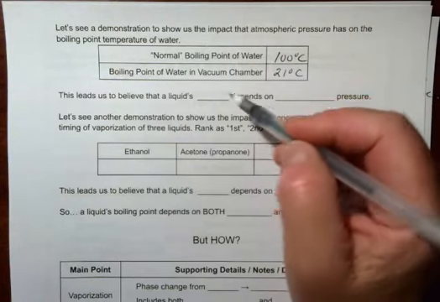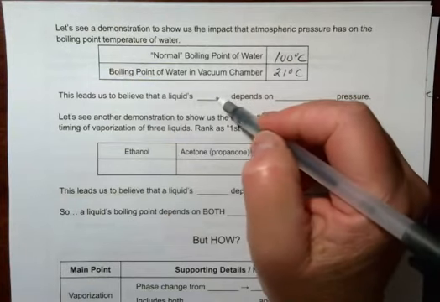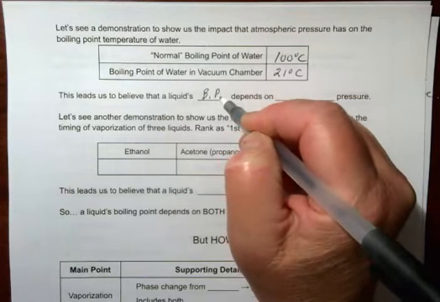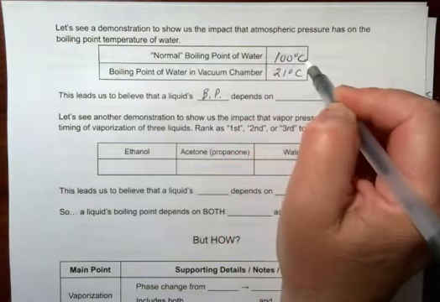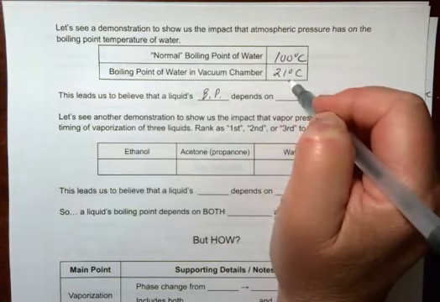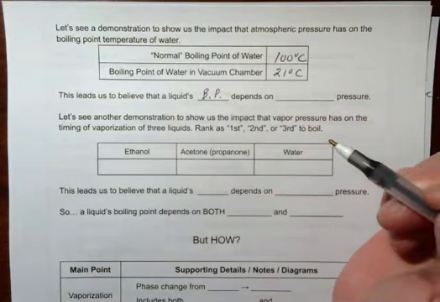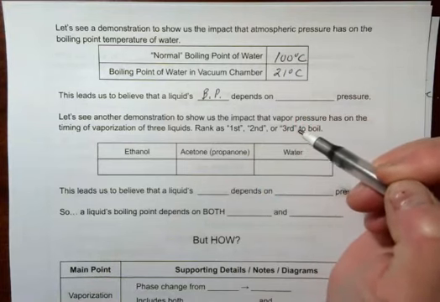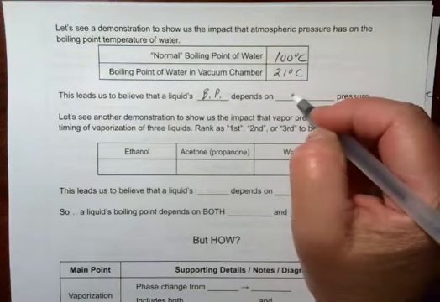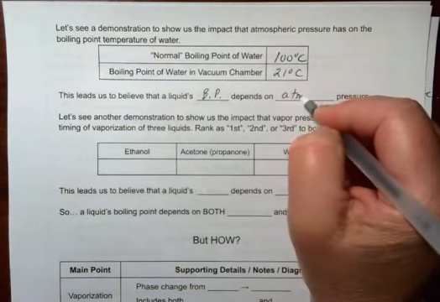So this leads us to believe that a liquid's boiling point, the boiling point temperature, right? Normally we know it's 100 degrees, but we were able to make the water boil at only 21 degrees Celsius. So we somehow see that a liquid's boiling point temperature depends on atmospheric pressure.